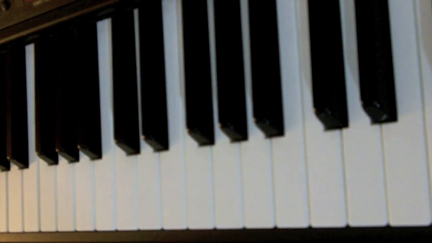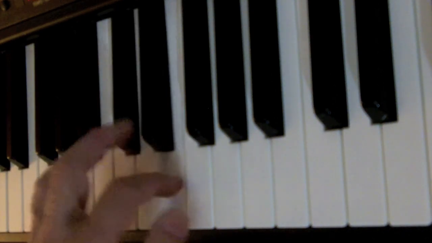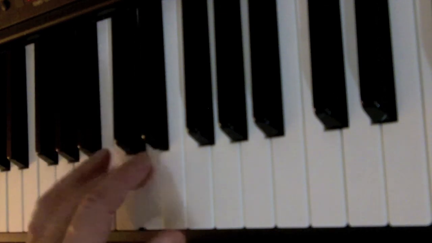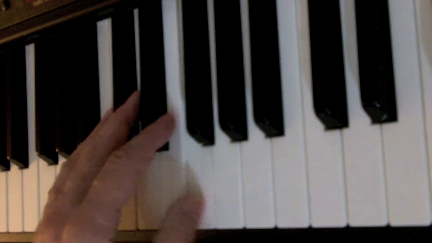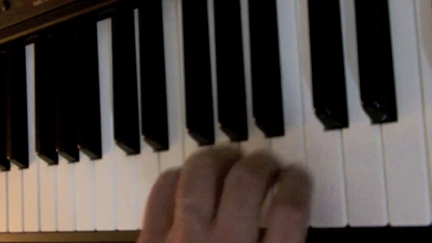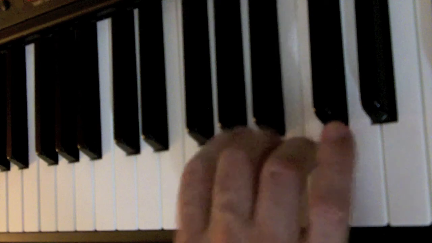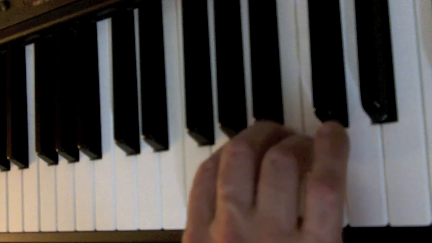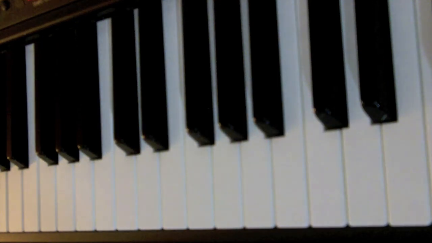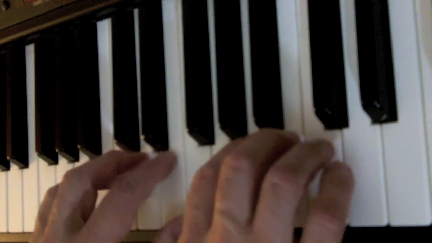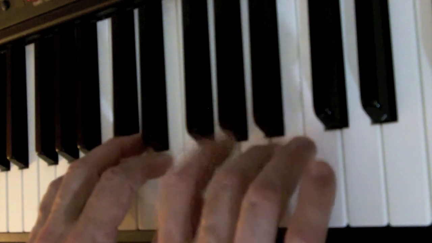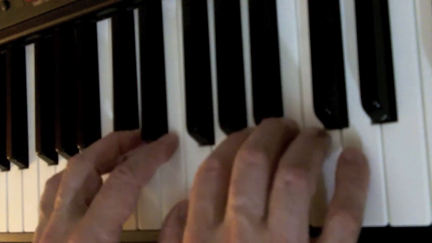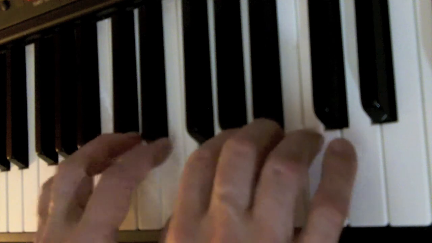What are the intervals between the keys of the first tetrachord? C, D, E, F. Do, re, mi, fa. Well, it's a whole tone, and a semitone. And the second tetrachord? Well, we have a whole tone, and a semitone. Notice that both tetrachords have the same combination of intervals. Whole tone, semitone. Whole tone, semitone. And between the 2 tetrachords, between F and G, Fa and Sol, is a whole tone.